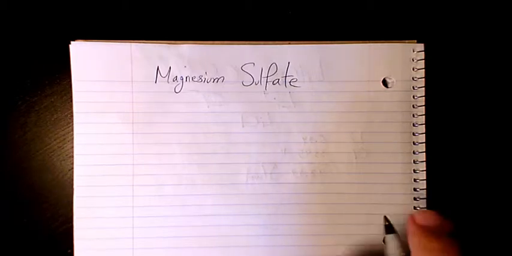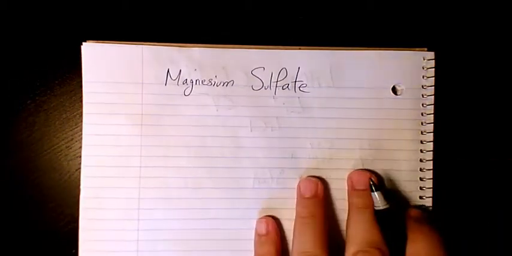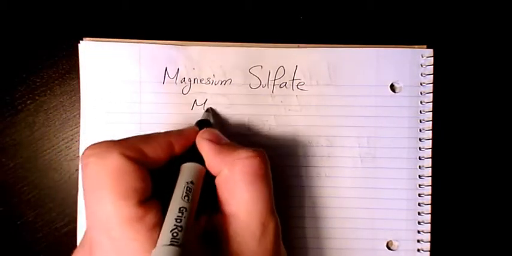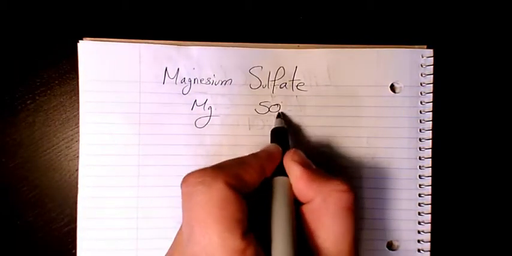This is Massey, and in this video I want to show you how to write the molecular formula or chemical formula of magnesium sulfate, and after that I want to show you how to calculate the molar mass or molecular weight of magnesium sulfate. So first of all, magnesium is Mg and sulfate is a polyatomic ion, which is SO4.